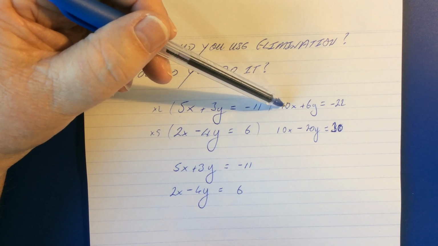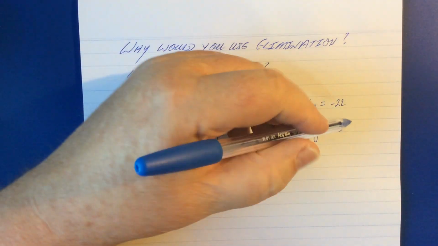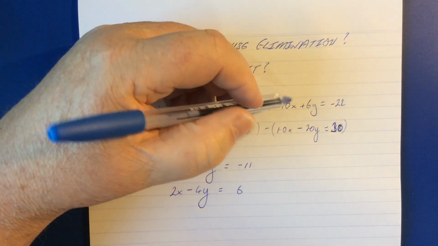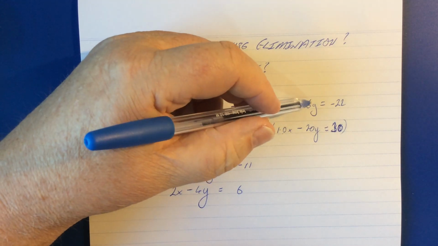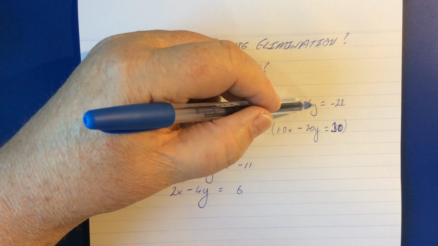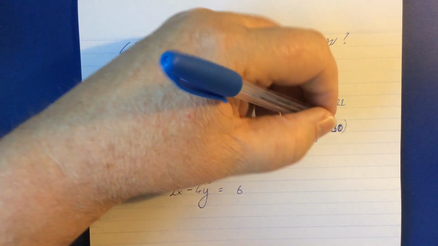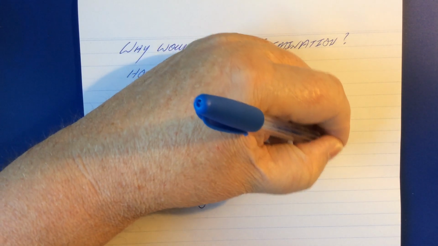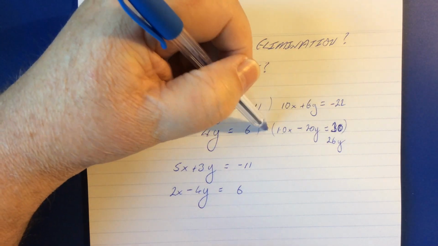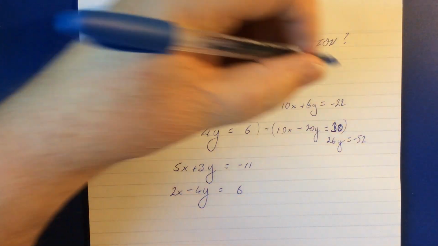Okay, so we can then subtract the bottom from the top. The 10s disappear. We get positive 6 minus negative 20y, which gives us 26y, and negative 22 minus 30 gives us negative 52.